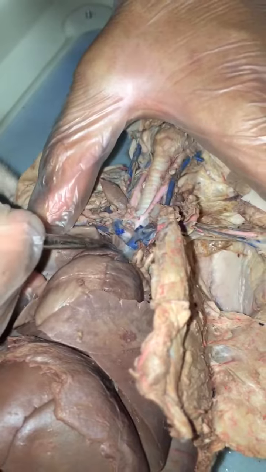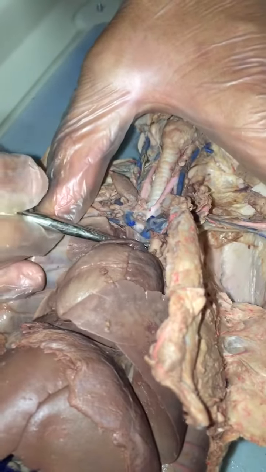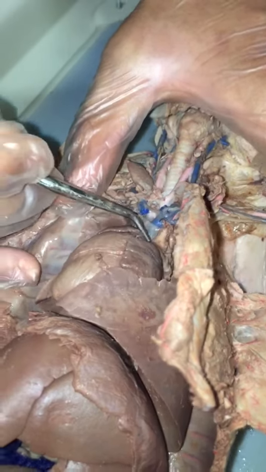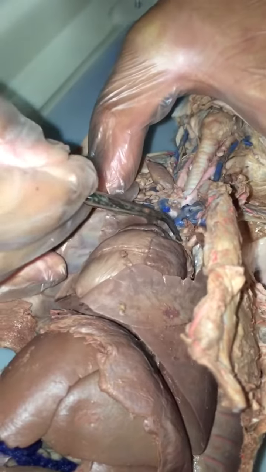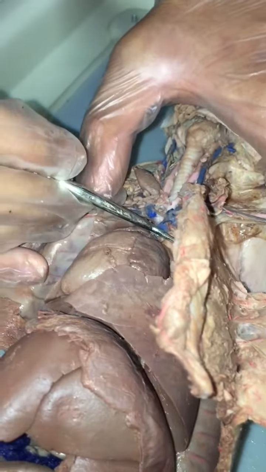Then down here, it leads straight to the aorta. This is the brachiocephalic artery, which is the first branch off of the aorta. And then beneath that is the left subclavian artery, next to it, right here. Next off the aorta is the left subclavian artery.